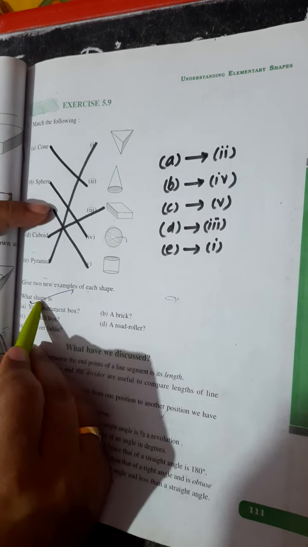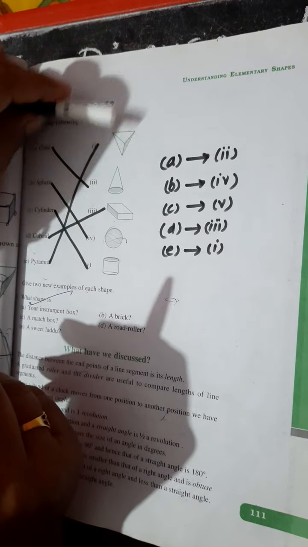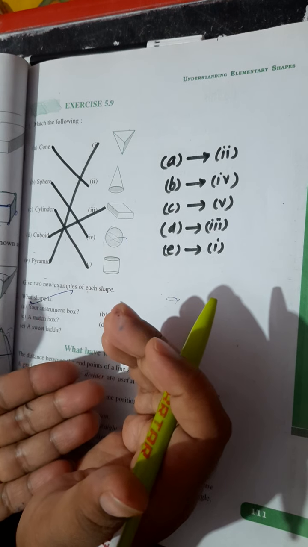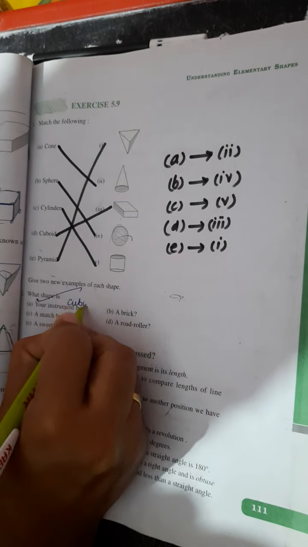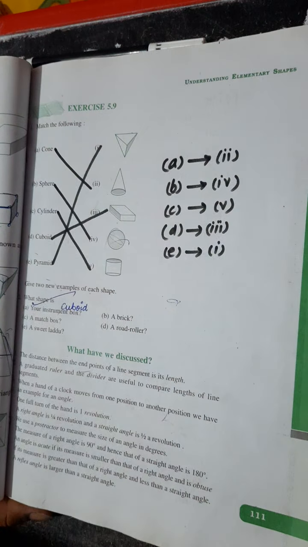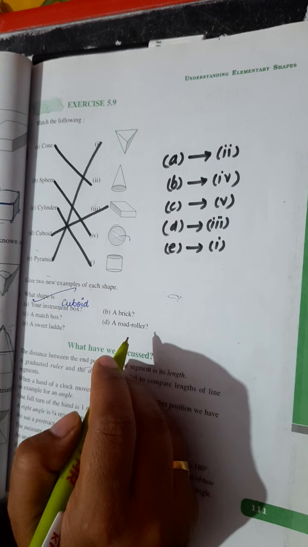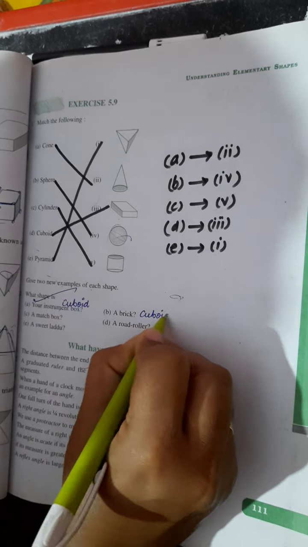Now next we have: what shape is your instrument box, your geometry box? Your mathematical instrument box, the top is like a rectangle, the base is like a rectangle. If the top and the base look like a rectangle and other faces are rectangles, then this shape is a cuboid. Next, a brick. In a brick also the top is like a rectangle, the base is like a rectangle, and all the faces are like rectangles. So this is an example of a cuboid.